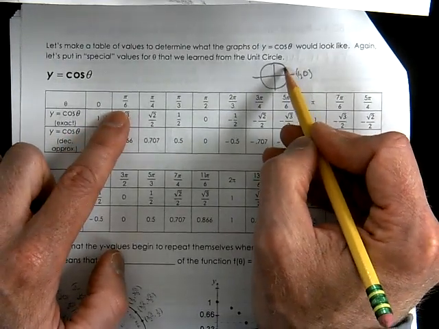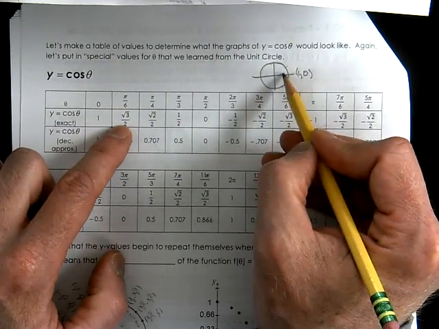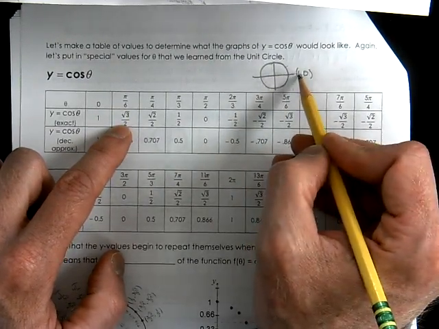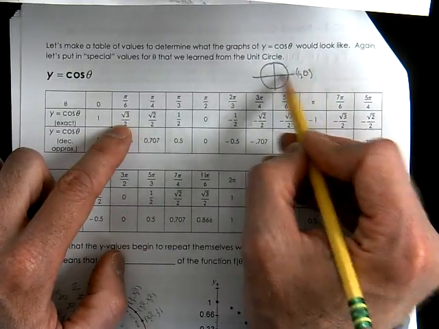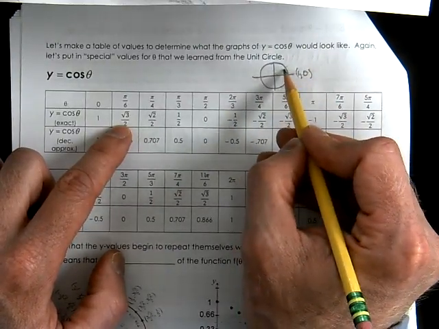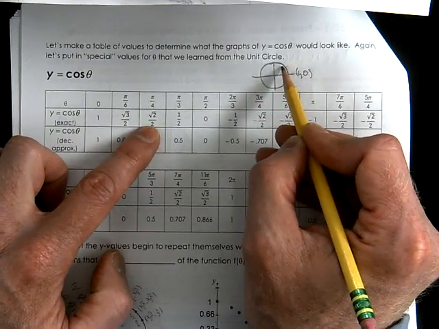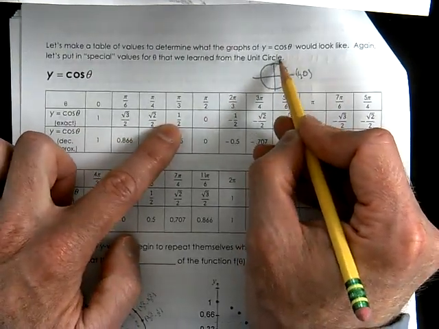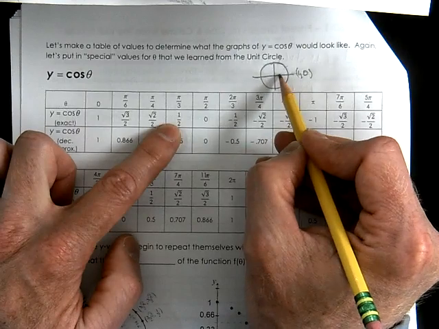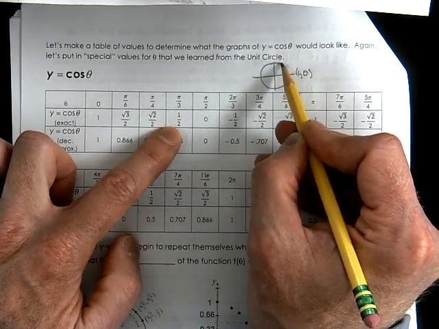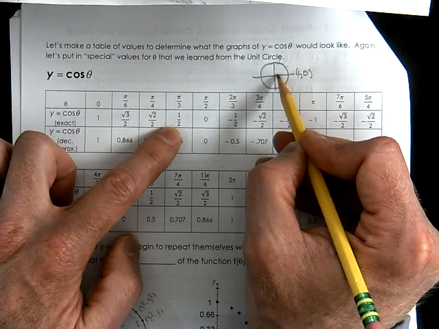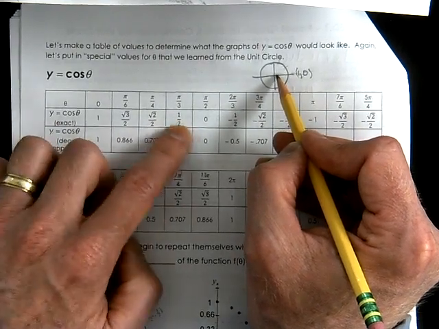At pi over 6, not a height of 1, I said that wrong. It would have been a distance. It's an x value of 1. This is the x value of root 3 over 2, x value of root 2 over 2. At 60 degrees, we're at an x value of a half. It's a short distance over and a long way up. So the short distance over is your x.